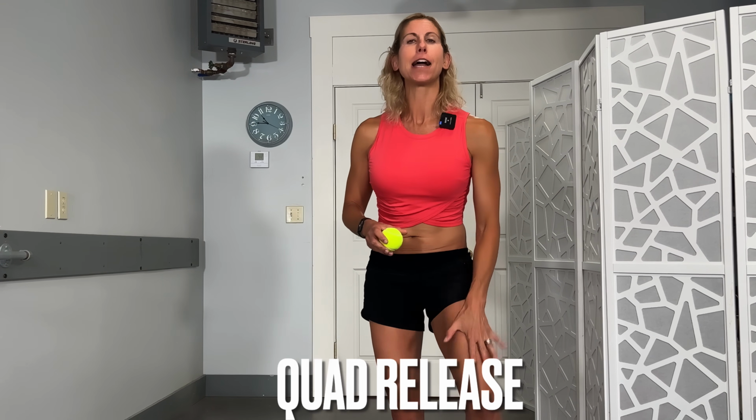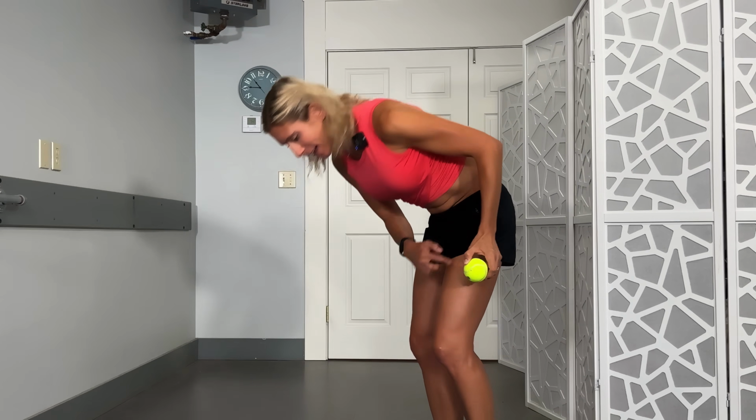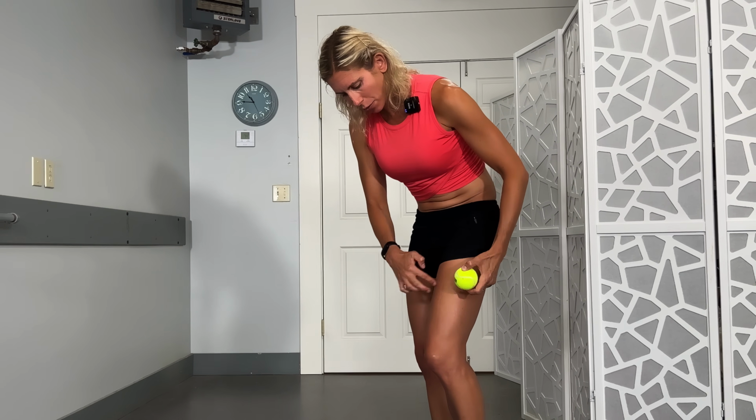I just find this way to be the most effective. To release the quad muscle, the front of that thigh muscle, we're going to use our fluorescent tennis ball. So we're going to take that, and you want to find that tight spot on the quad. Mine's about right there. So this is where I'm going to lie on the tennis ball, directly on it.